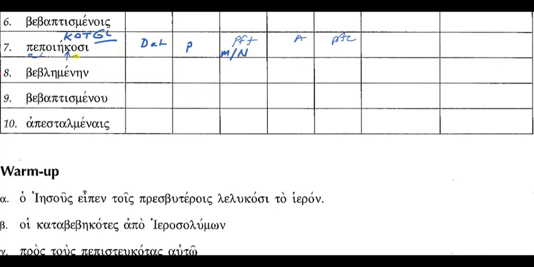But if it's a feminine form, that's a perfect active participle. What's going to come after my kappa? There's something between the kappa and the alpha. Yeah, it's kuia. Remember that?